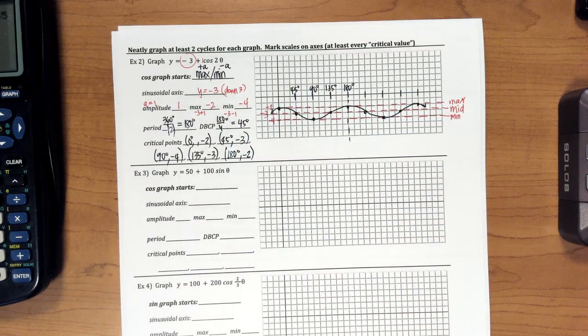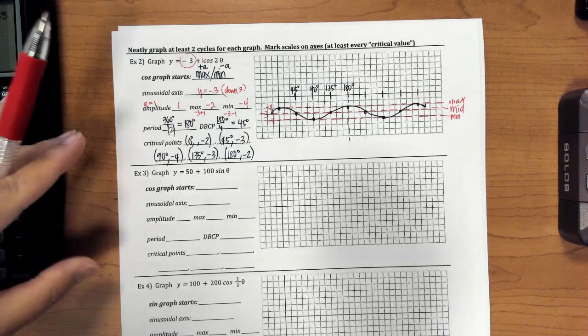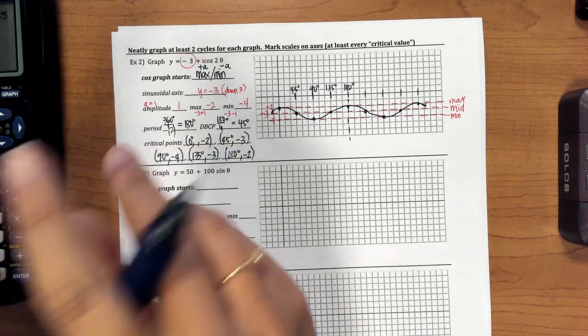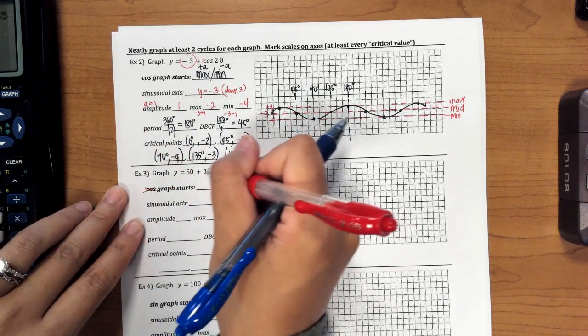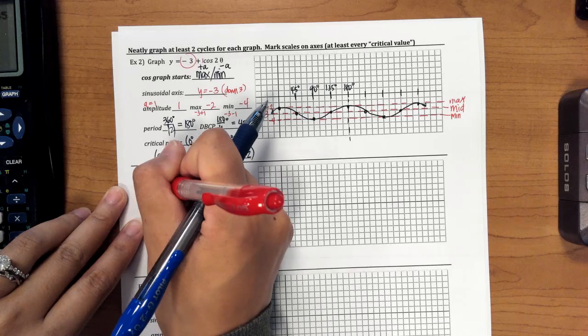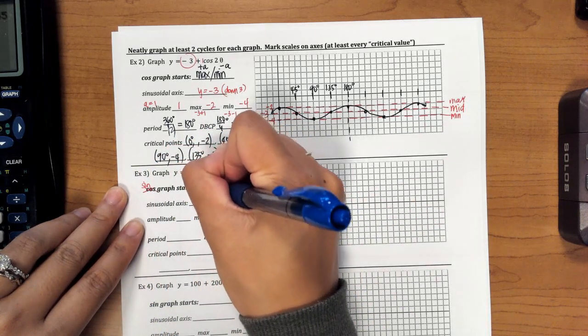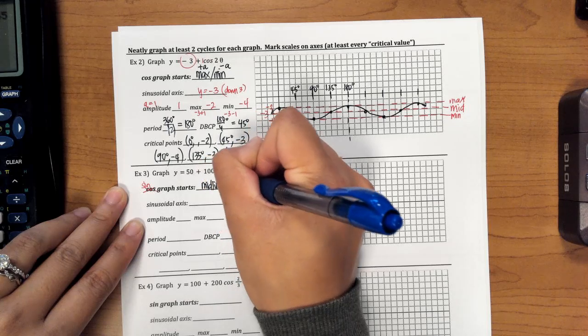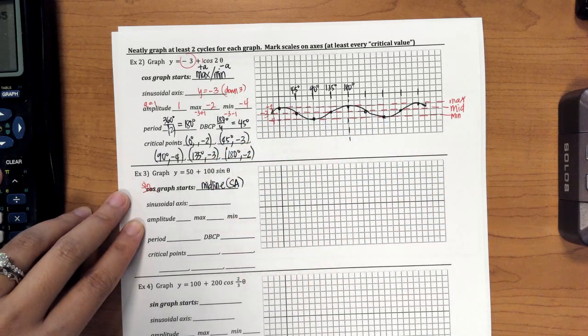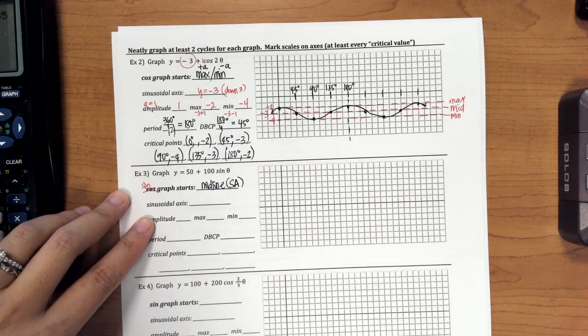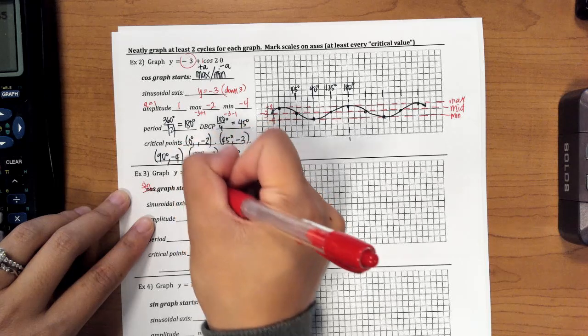Okay. So what do we do if the numbers are bigger? Like 50 and 100 in sine. So, oops. I need to switch these, sorry. So this is obviously not a cosine graph, this is a sine graph. We're going to start at the midline, or the sinusoidal axis.